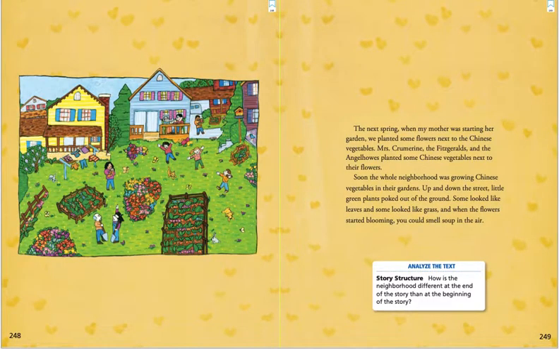And then on the last page it says, "The next spring, when my mother was starting her garden, we planted some flowers next to the Chinese vegetables. Mrs. Crewmarine, the Fitzgeralds, and the Angel House planted some Chinese vegetables next to their flowers. Soon the whole neighborhood was growing Chinese vegetables in their gardens. Up and down the street, little green plants poked out of the ground. Some looked like leaves, and some looked like plants. And some looked like grass. And when the flowers started blooming, you could smell soup in the air."